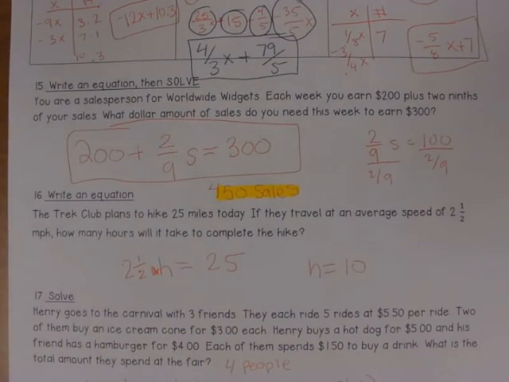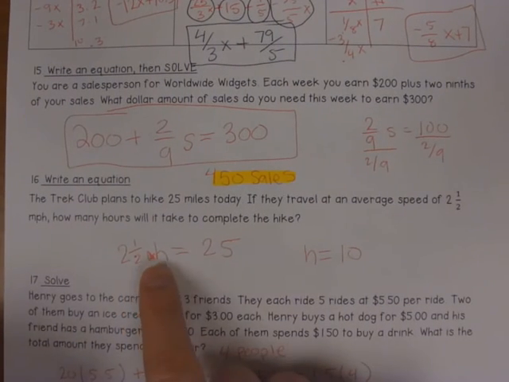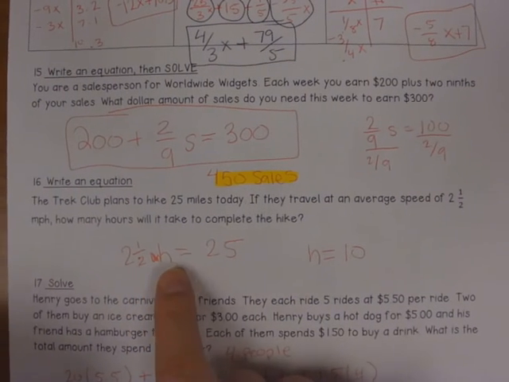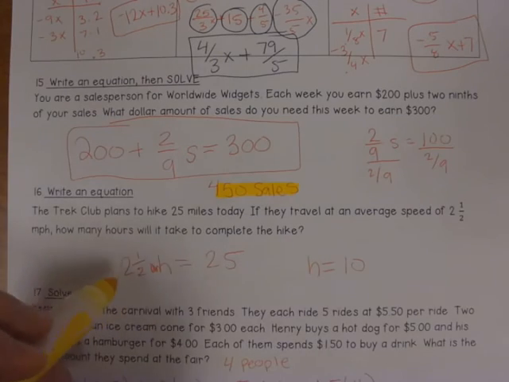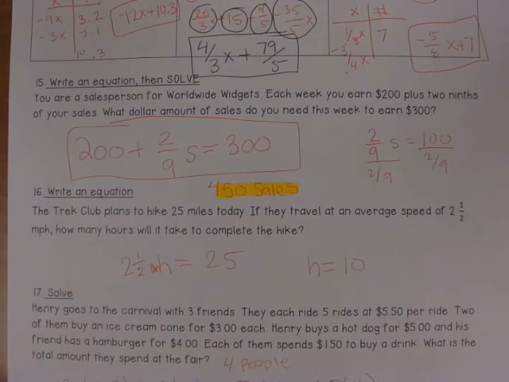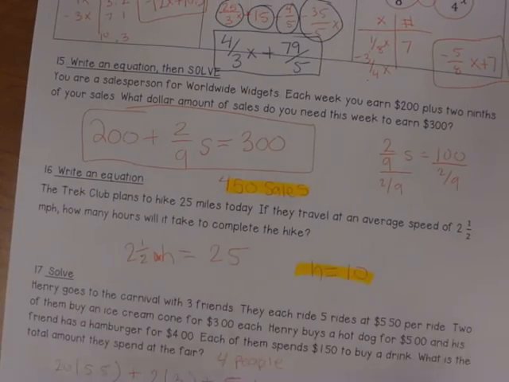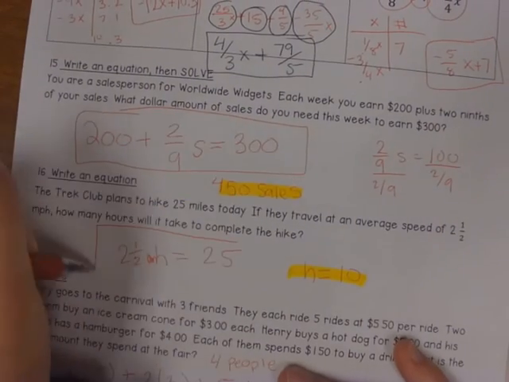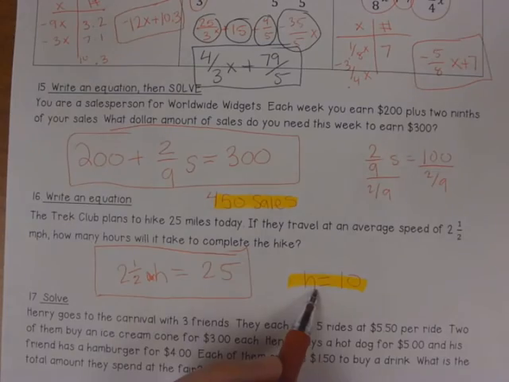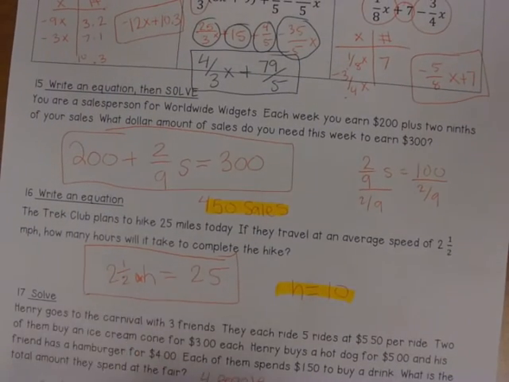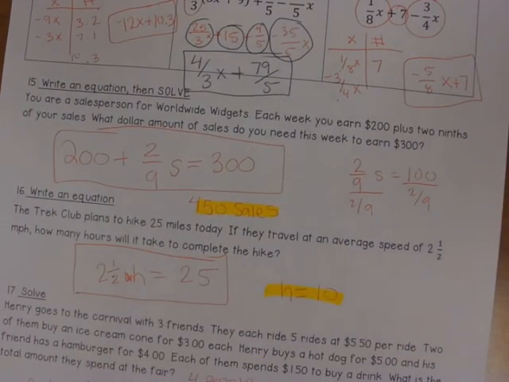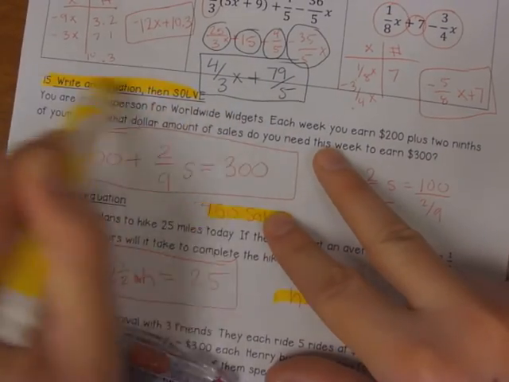Next, the Trek Club plans to hike 25 miles today. If they travel an average speed of 2.5 miles per hour, how many hours will it take them to complete the hike? 2.5 times the hours equals 25. These are being multiplied, so you divide by 2.5, and it will take you 10 hours. Both of these are your answers. If you just have the answer, you need to write the equation. If you just have the equation, you need to write the answer. You need both. Let me highlight that. You need both.